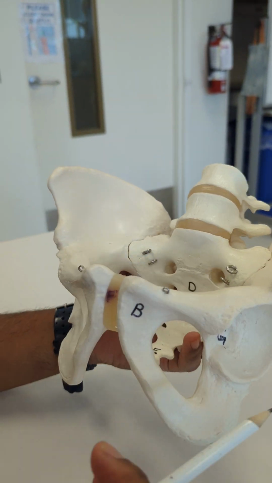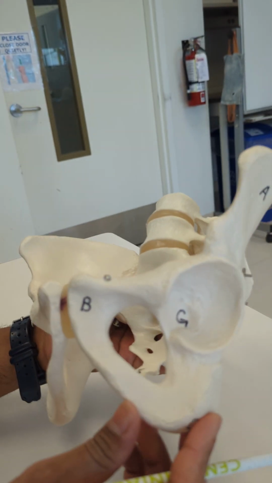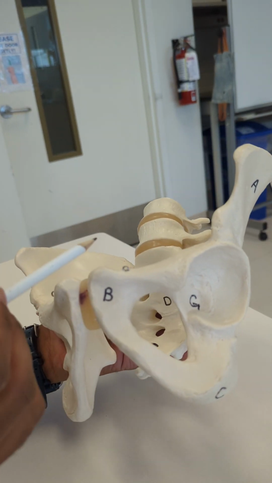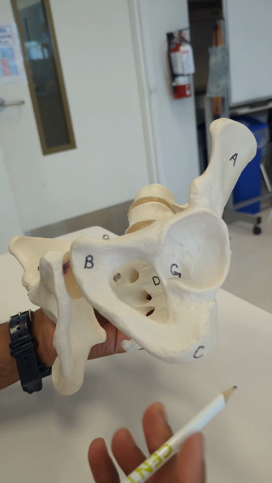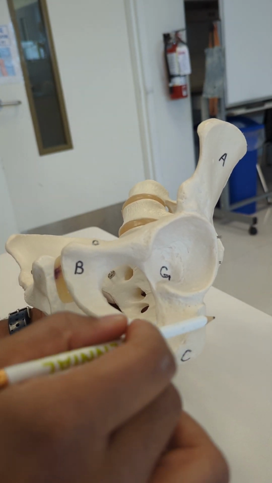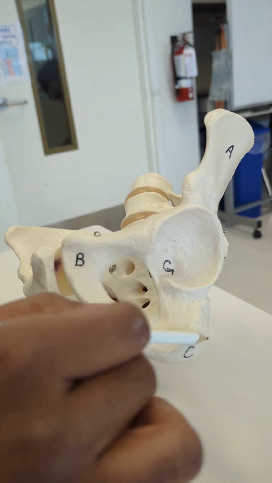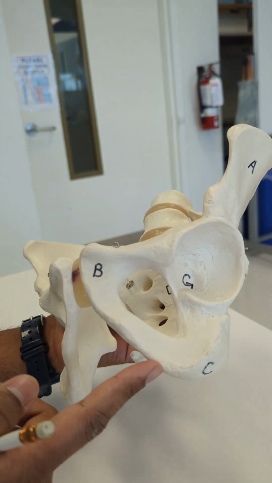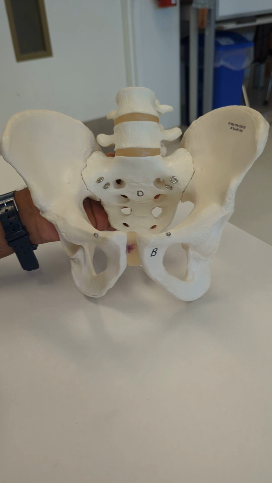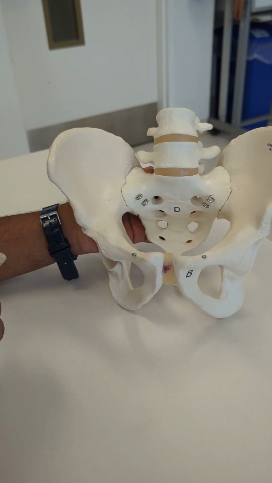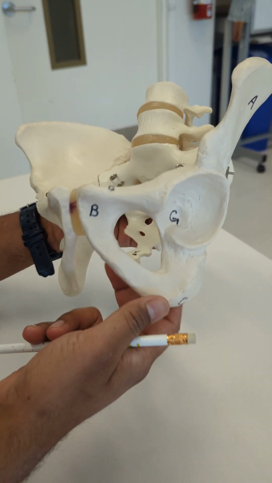And then when we work our way further down the pelvic girdle, on the front over here, we have the ischium. This is going further down to this little turning structure right here called the ischial tuberosity. This is also more commonly called the sitting bones. So when we're sitting on a chair, this is what we're resting our pelvis on right here.